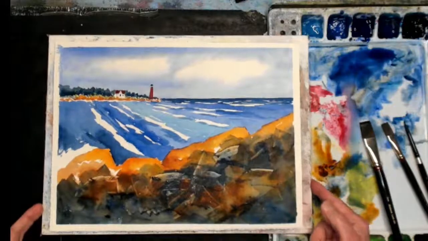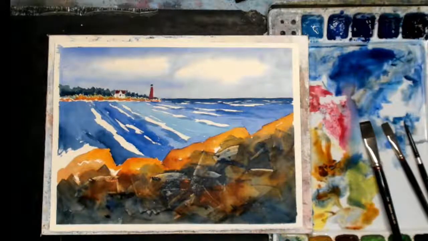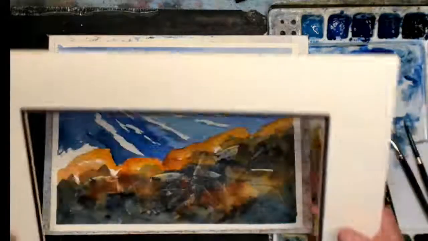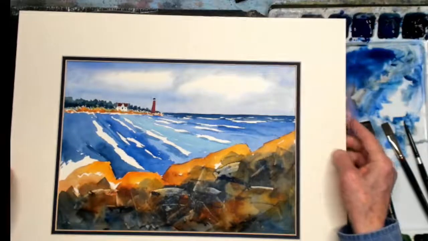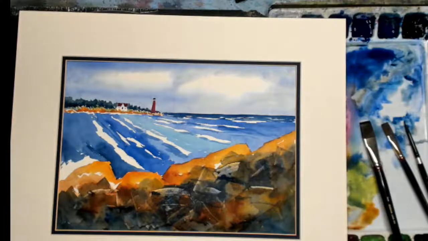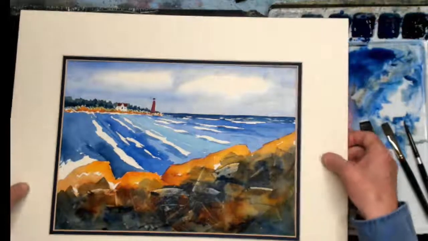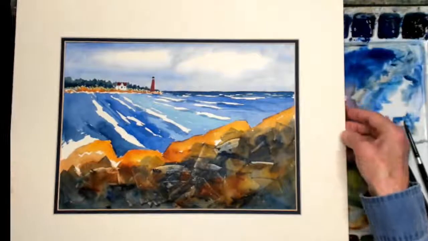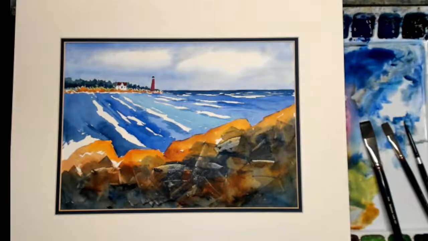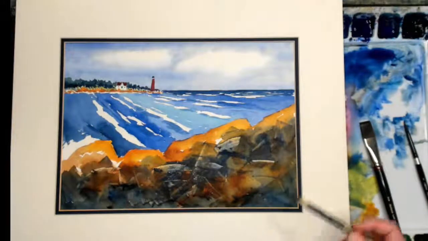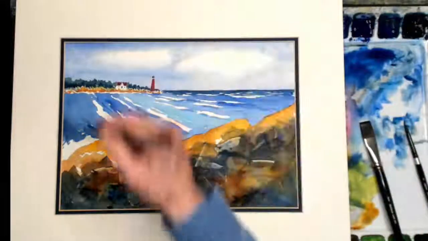Okay, I'll line that up. Now let's put a mat around that. So I'm going to put a white mat around it. And the viewpoint I have, that's almost 90% of it showing. Okay. All right, so this is the white mat, and of course it's got a dark blue border on it.